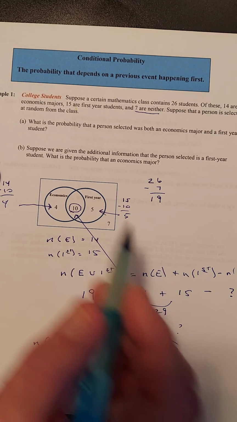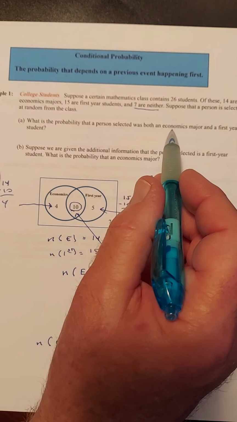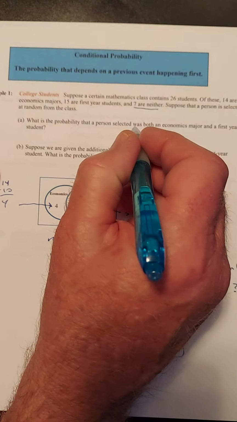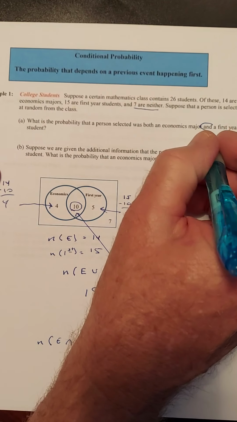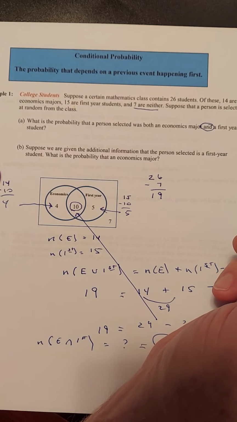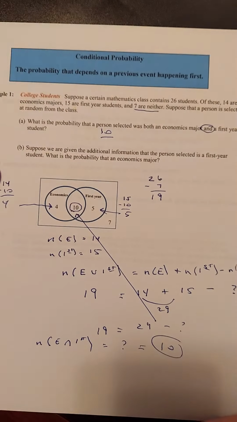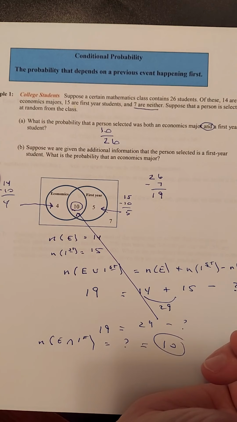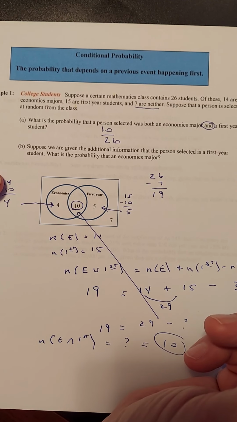Now, let's go to the question. It says, what is the probability that a person selected was both an economics major and a first-year student? Keyword is and. If it's and, that means it's on the inside. That's the 10 out of how many? 26. And yeah, I could write that as 5 over 13.